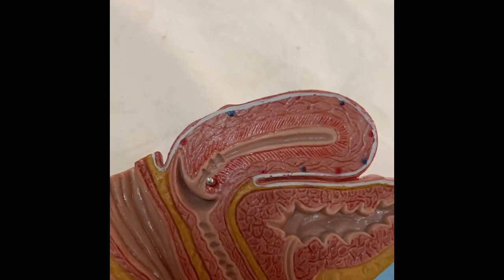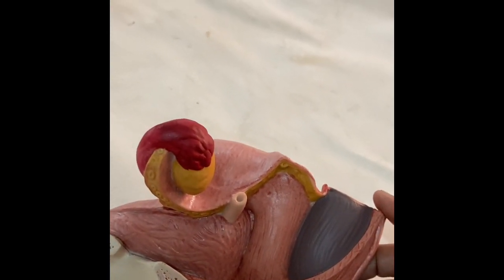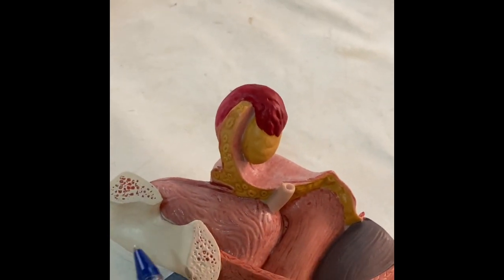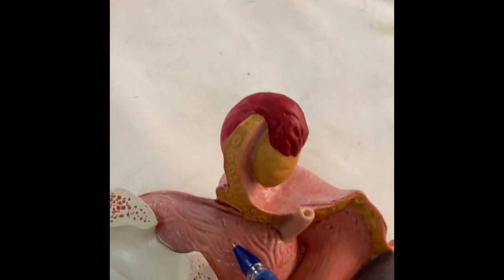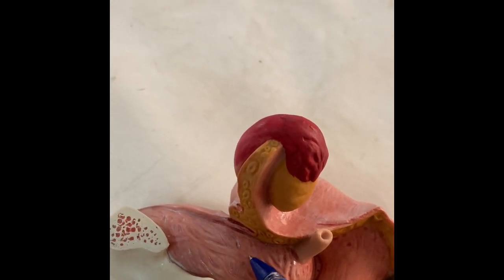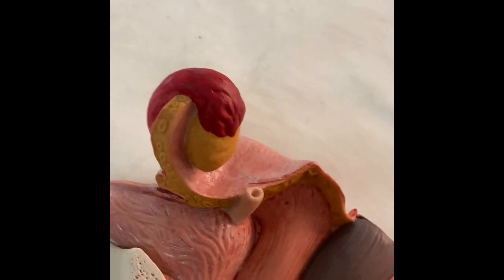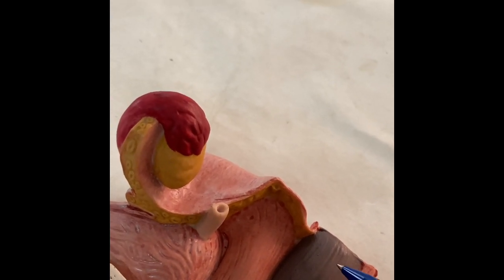Now this is the lateral view of female pelvis. You can see here this is pubis, posterior to pubis, anteriorly this is bladder, anterior structure is bladder, then middle one is uterus and vagina, and then posterior structure within the pelvis is rectum.